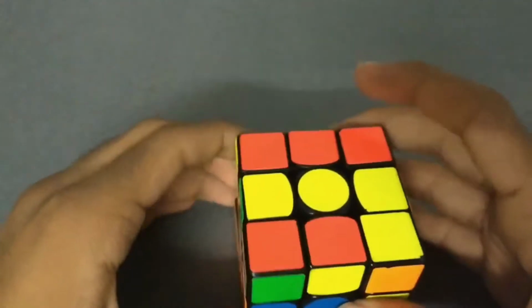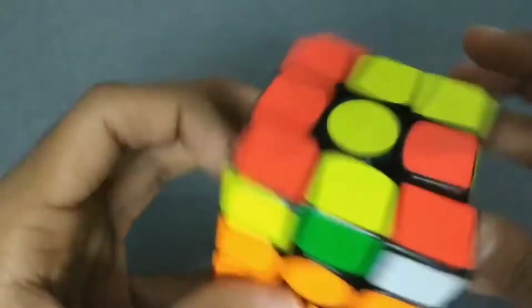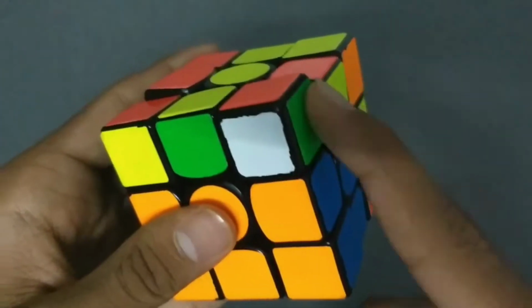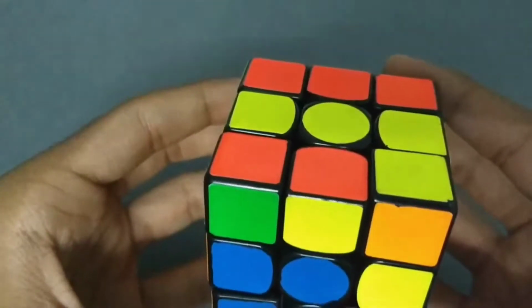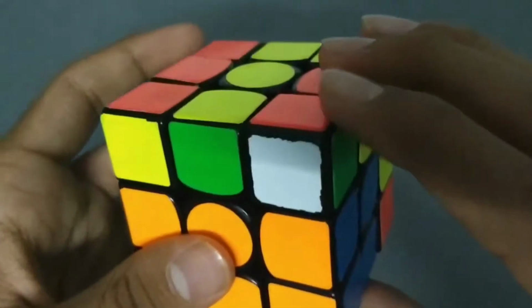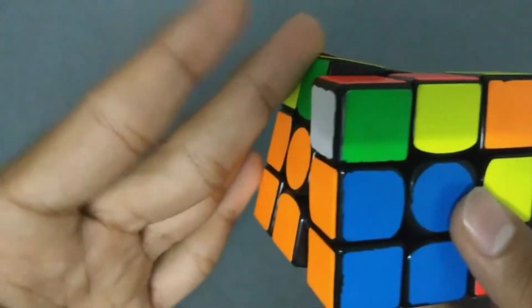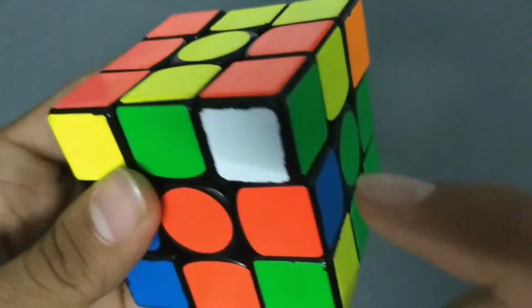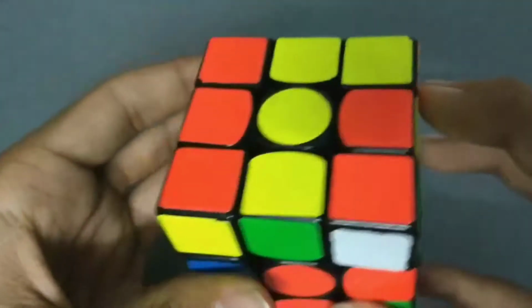Okay guys, so the next case is when you have white on this side of the face. Previously when you held the cube like this, white was on here, but this time it is here. So you'll have to hold the cube like this. First time you did it with the right hand, but now you have to do the same moves with the left hand. So this is the green, red and white piece, so it has to come between these two centers.